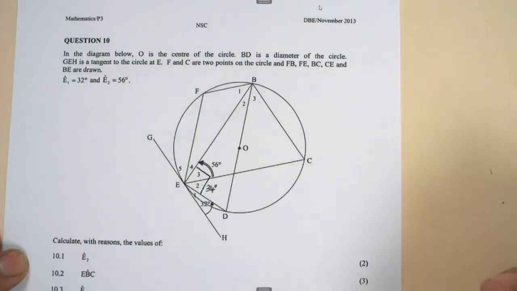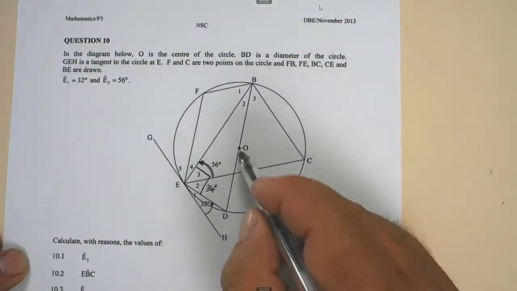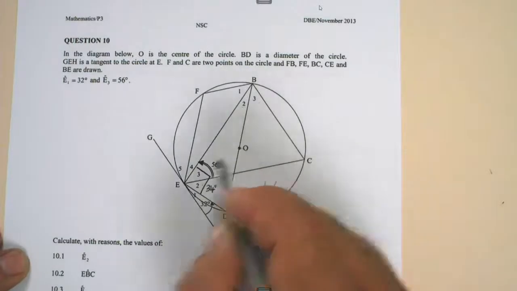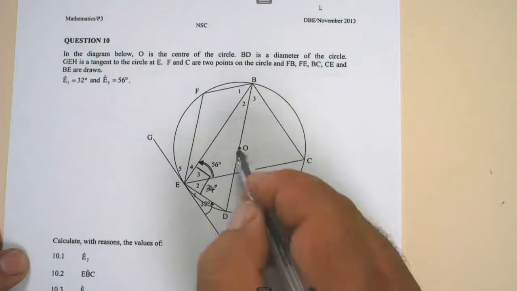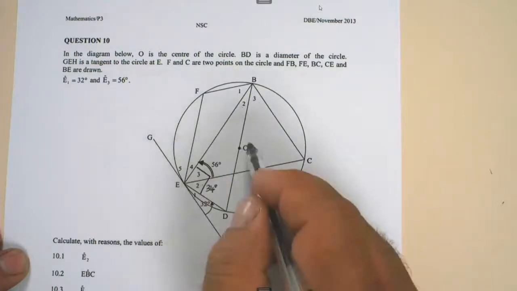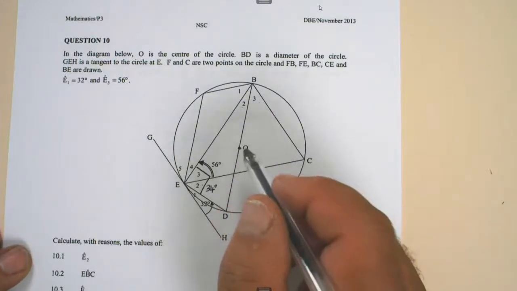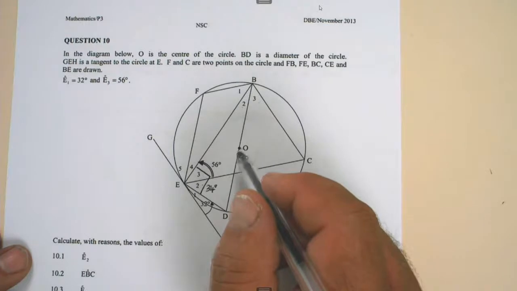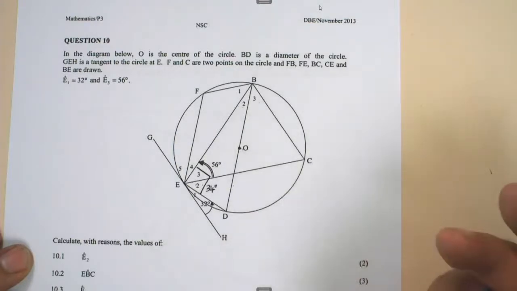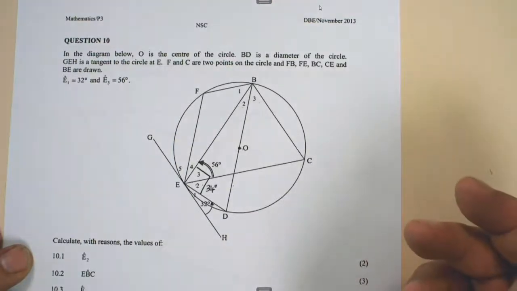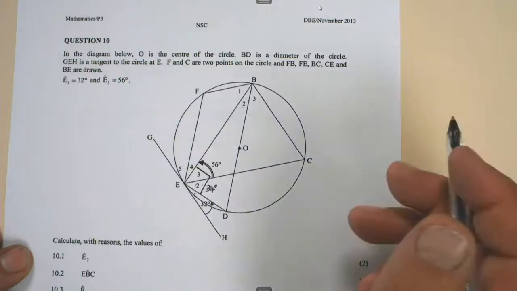If O is the center of the circle, then we know we can get radii, but that's not applicable. A line drawn from the center of the circle to a tangent is 90 degrees. That's not applicable. If O is the center of the circle, then the angle at the center of the circle is twice the angle at the circumference. That's 180, so therefore that is 90. And then nothing else will be applicable.